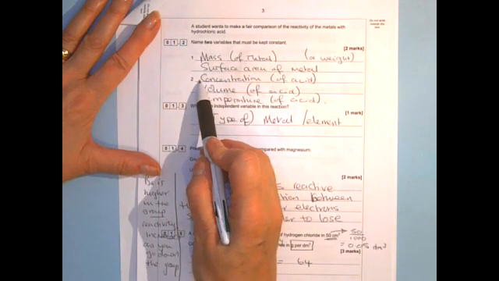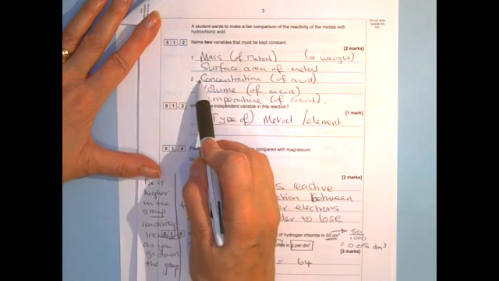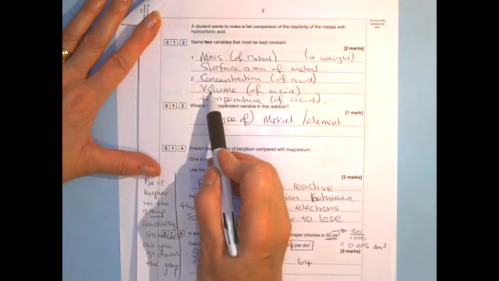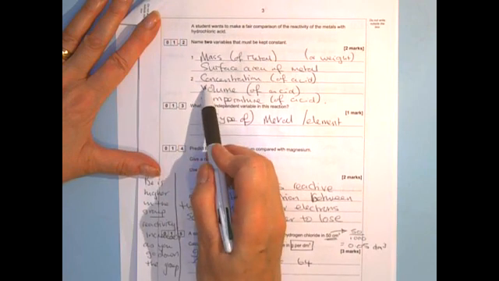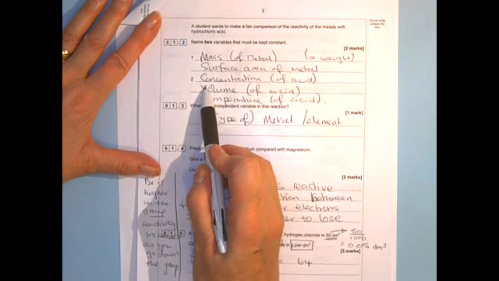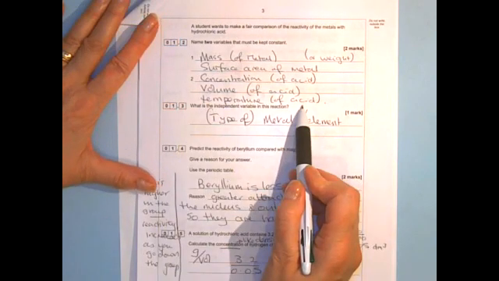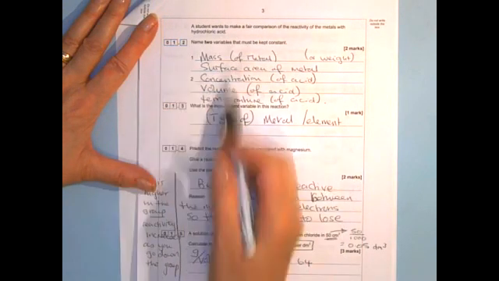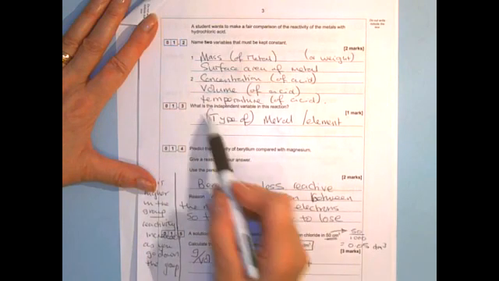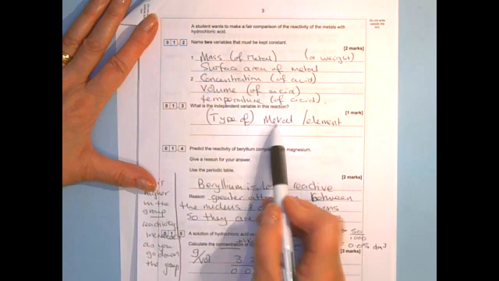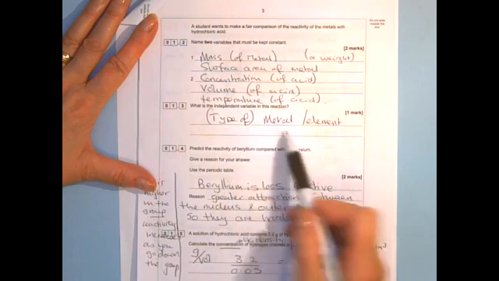The concentration of the acid, you don't want to use different concentrations of the acid, you want to keep the same. And volume of the acid. These are usually 2 nice ones that go hand in hand whenever you do control variables. Temperature of the acid as well, so you want to keep the temperature the same. So any 2 out of those is fine. It's wanting to know what the independent variable is. Well, you're comparing different metals, so it's the type of metal or different metals or different elements that would get you that mark there.